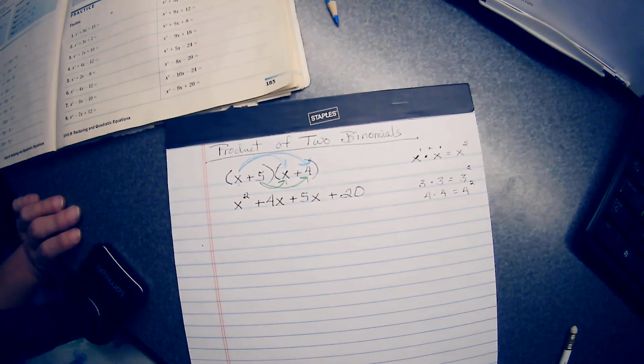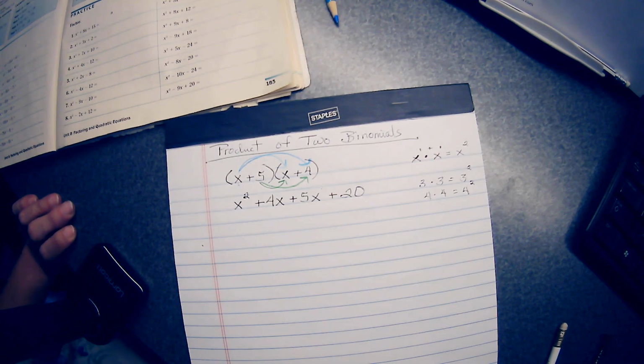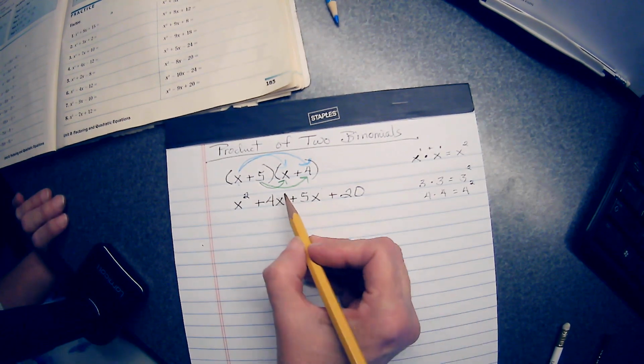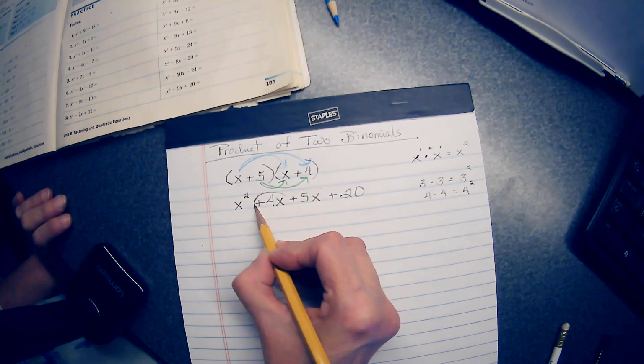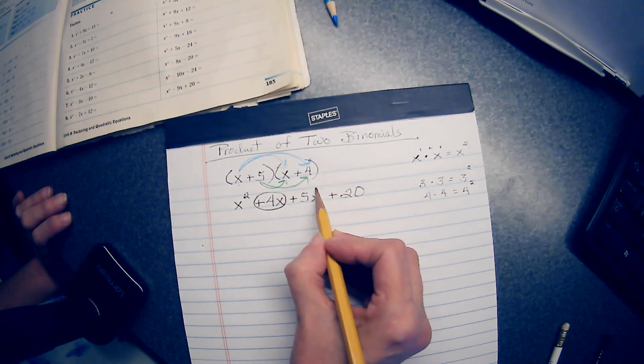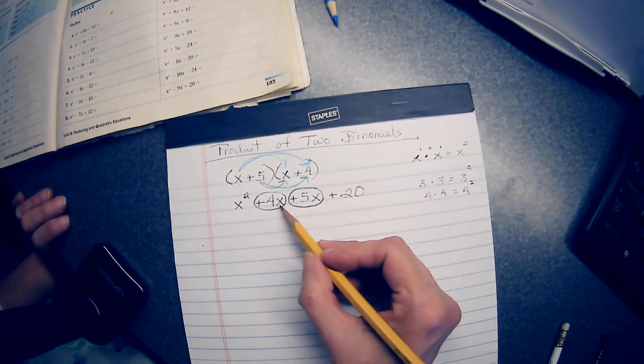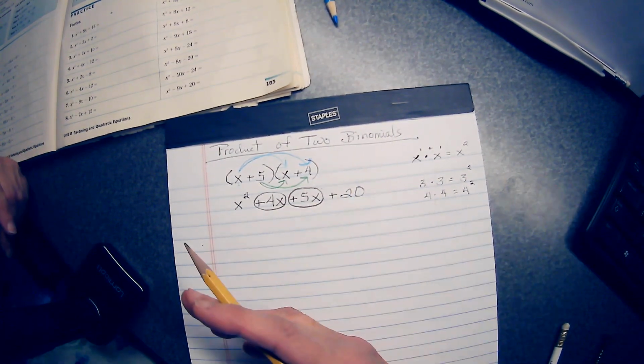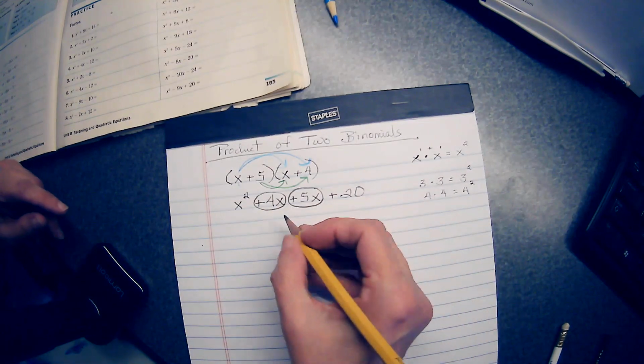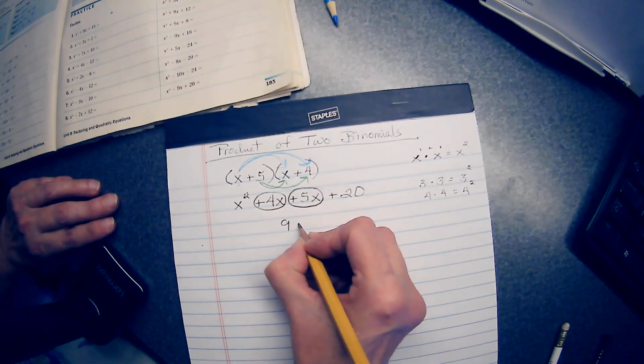Okay, this is looking good so far, but we do have some like terms right here in the middle. I have 4x here, and I have 5x here. If I have 4x in a pen and I want to put 5x more in there, altogether I'm going to get 9x.